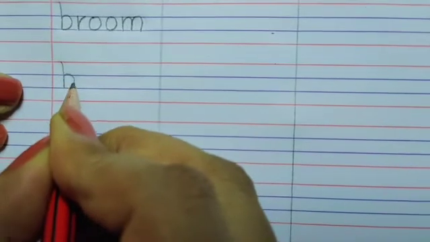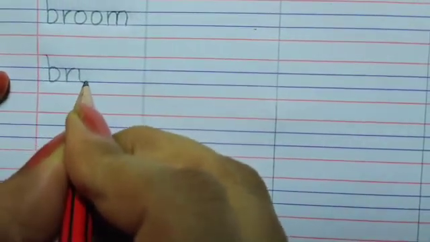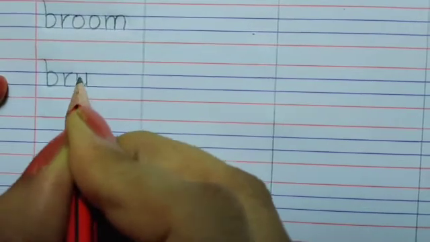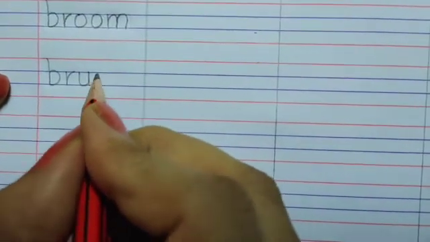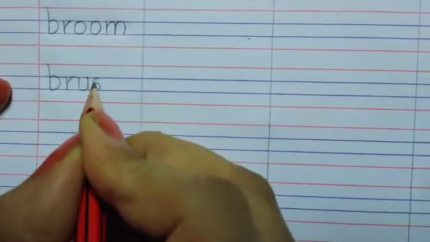The next word, brush, B-R-U-S-H, brush. From the red line, you come down to the blue line, you go up, curve, blue line to blue line, B, down, up and curve, R, down, you curve, you go up and you come down, blue line to blue line, U, curve and a reverse curve, blue line to blue line, S.